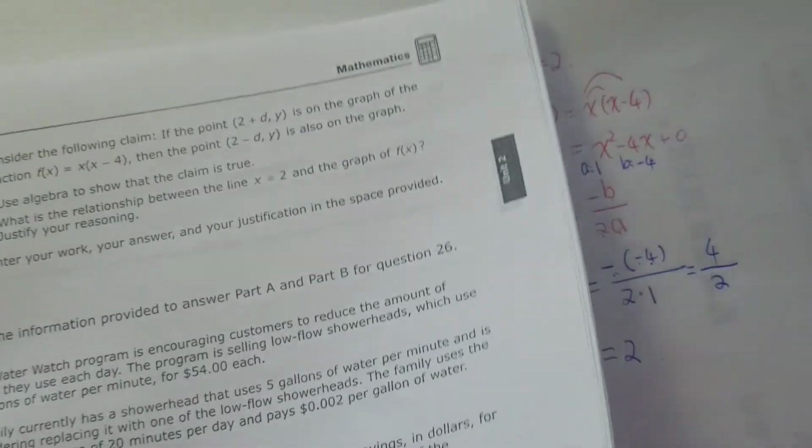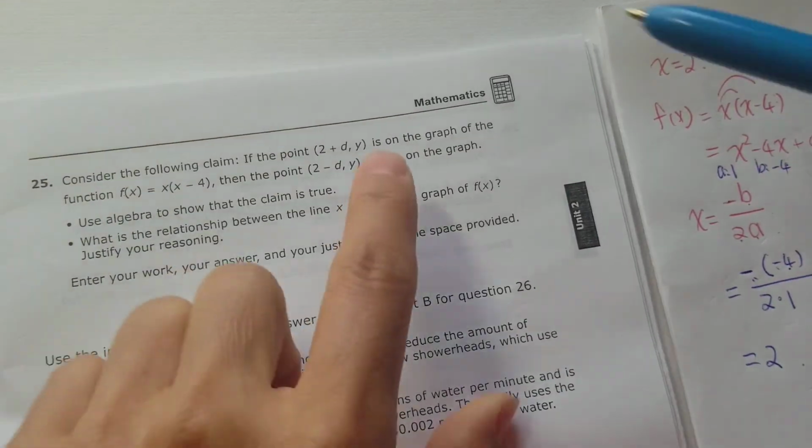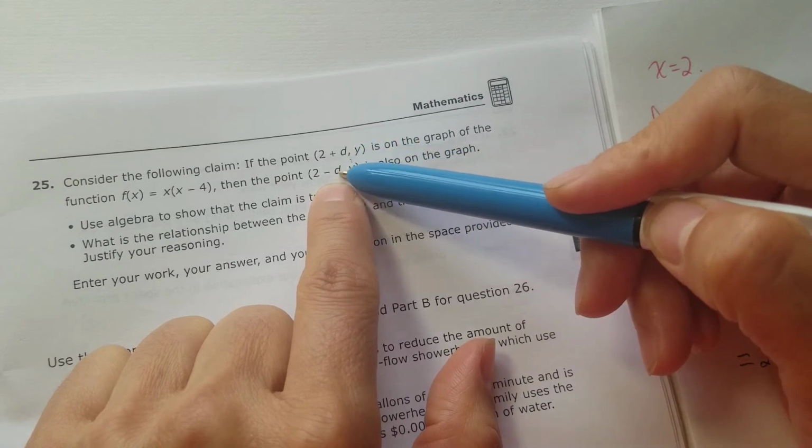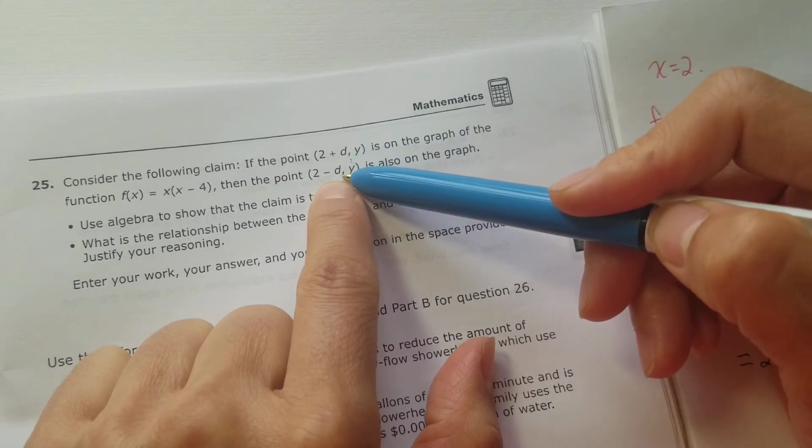Also, if you want, you can explain because d and d are the same distance.